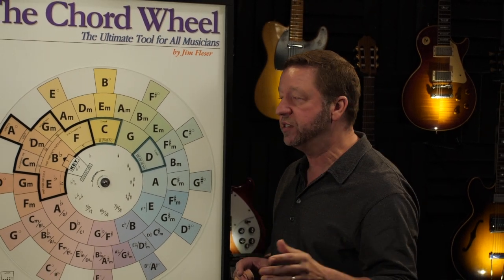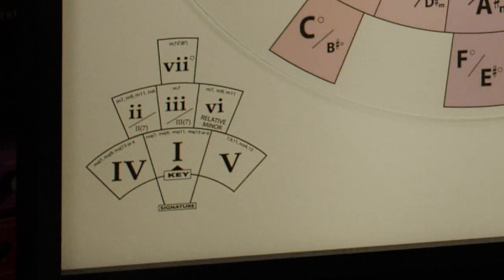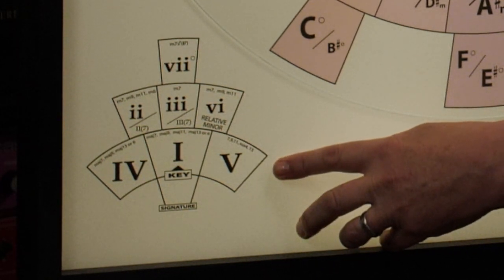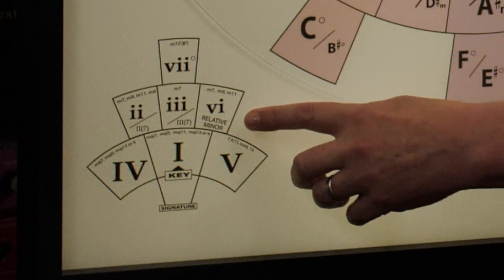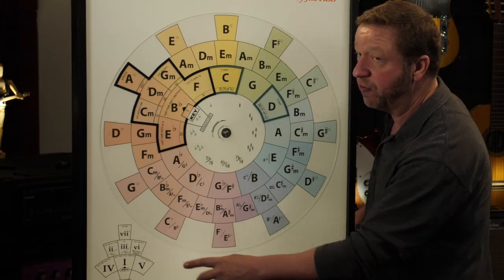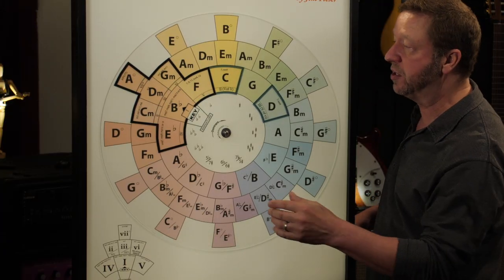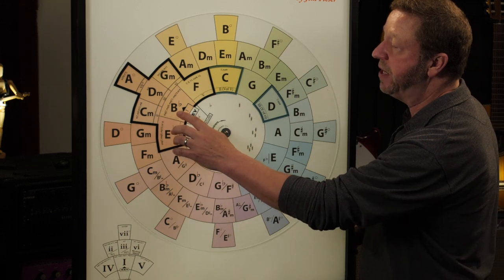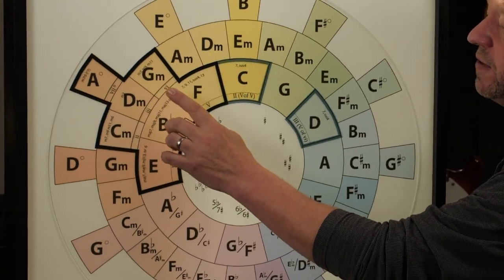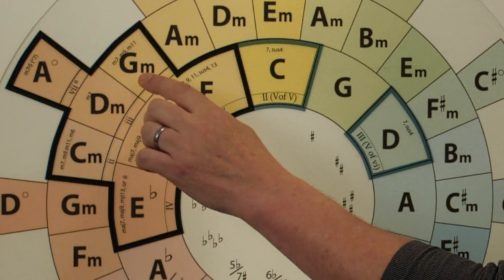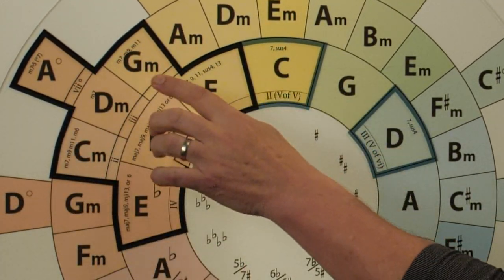So that's the easy explanation. But what is the technical explanation? I want you to look at the little key down here at the bottom left of the chord wheel. It shows that the 6 is the relative minor. You might have heard that term before. So in the key of B flat major, the relative minor is G minor.